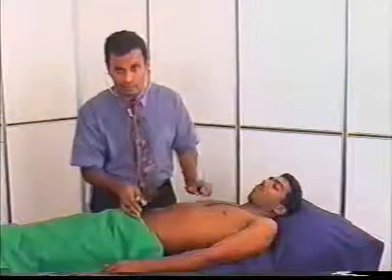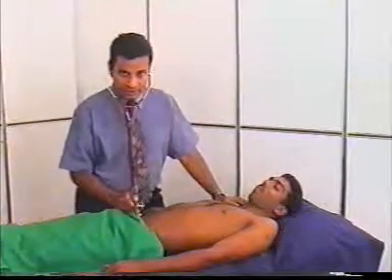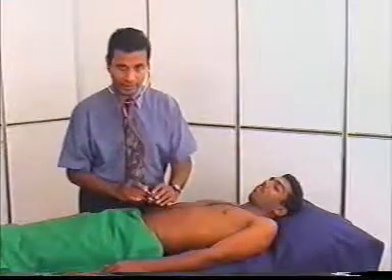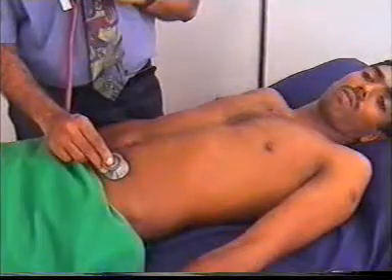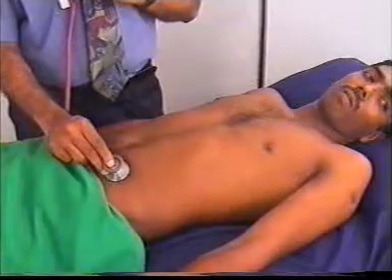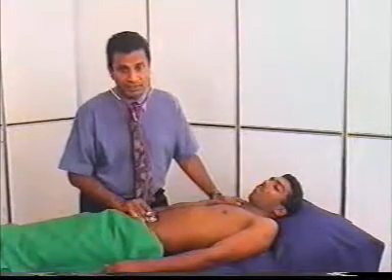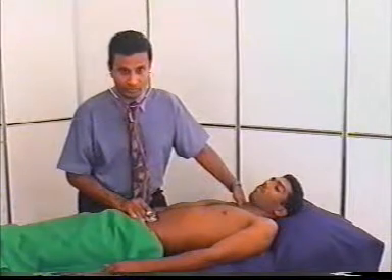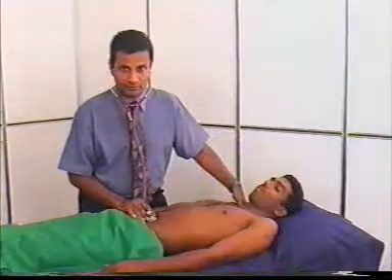You have to listen to the bowel sounds, and the position for that is just below and to the left of the umbilicus. See whether the bowel sounds are increased or whether they are absent.